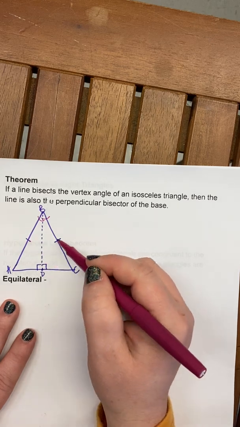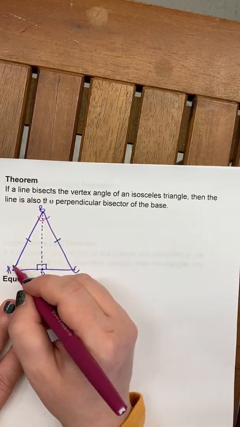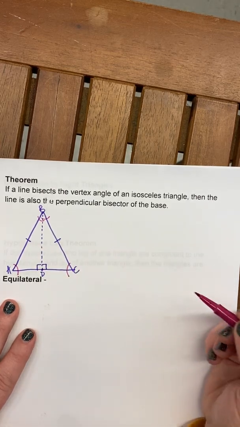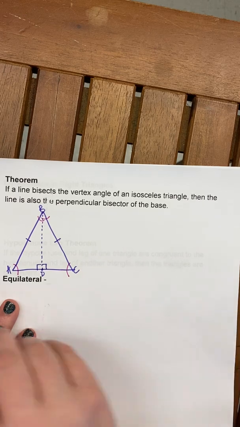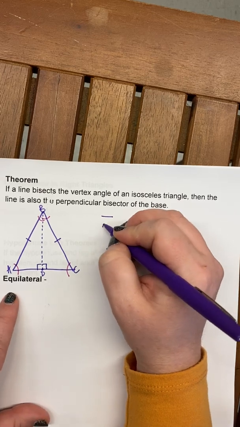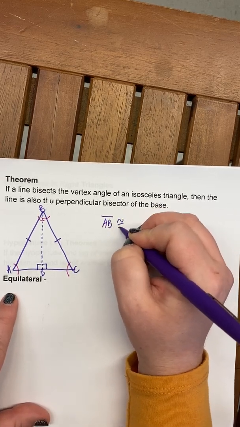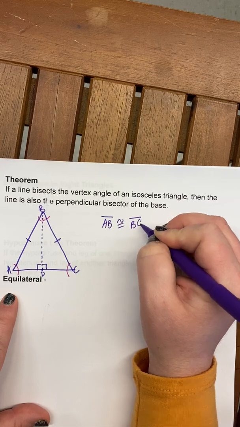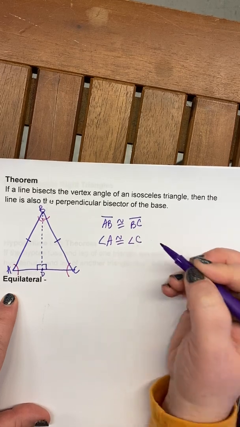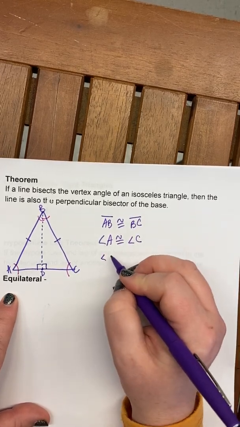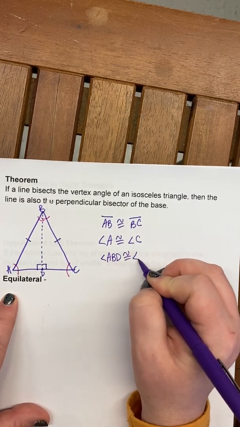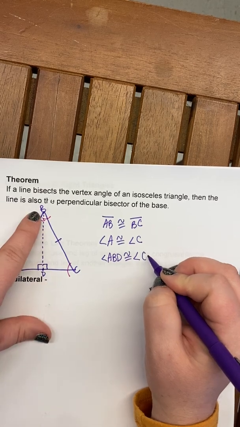Also, if this is an isosceles triangle, then angle A would be congruent to angle C. Okay, so there's a lot we can come to the conclusion of. We can tell by what was given to us. Line AB is congruent to line BC. Angle A is congruent to angle C. Angle ABD is congruent to angle CBD.